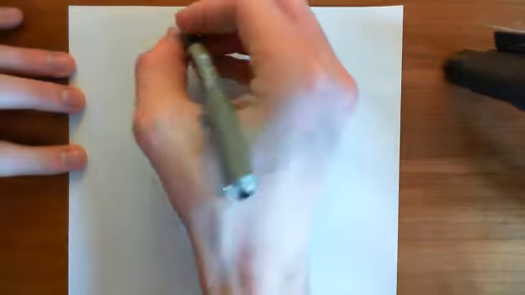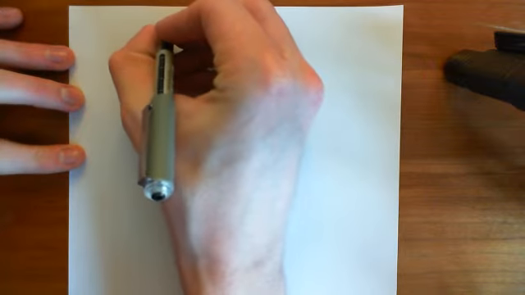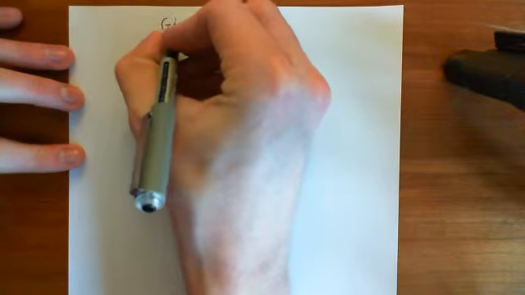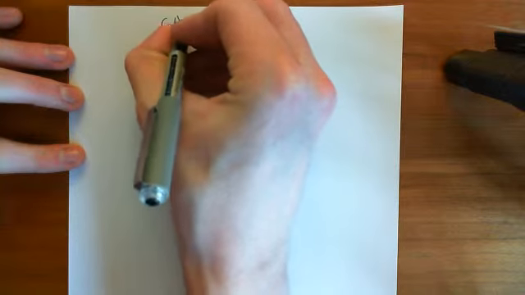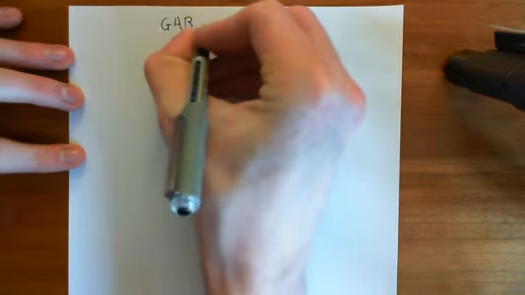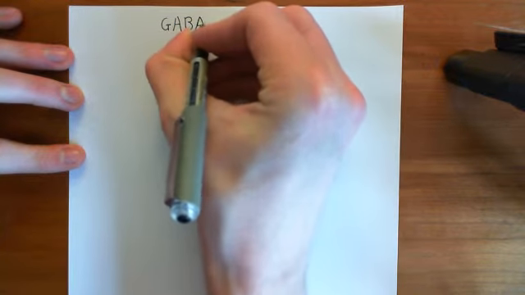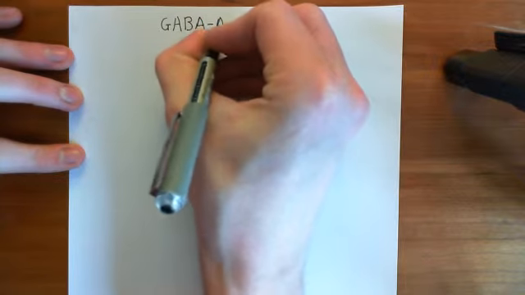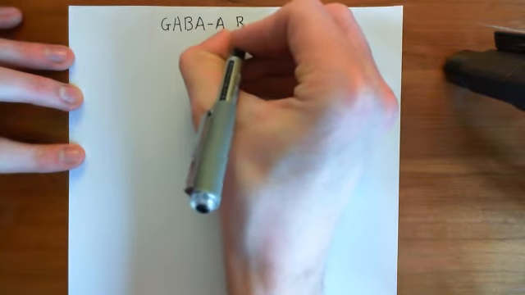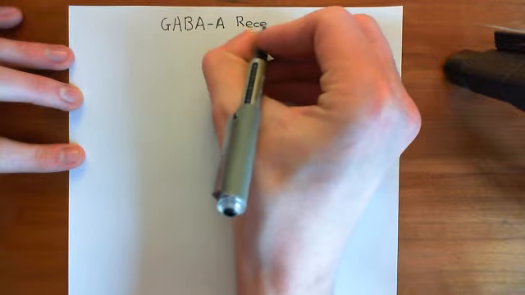Okay, so welcome to this video. In this video, what we're going to discuss is the GABA-A receptors. Now the GABA-A receptors, notice the plural. There is not just one GABA-A receptor. There are a huge number of different GABA-A receptors. It's an entire family of receptors.